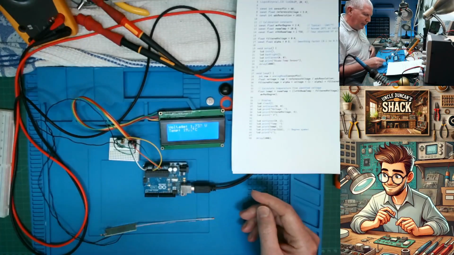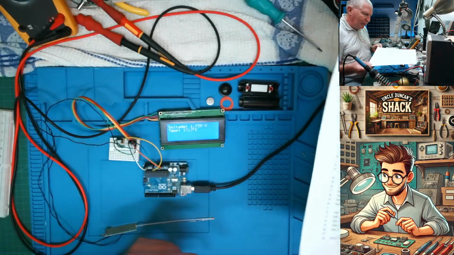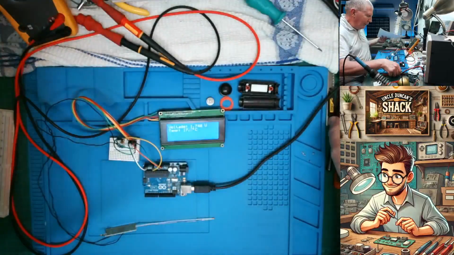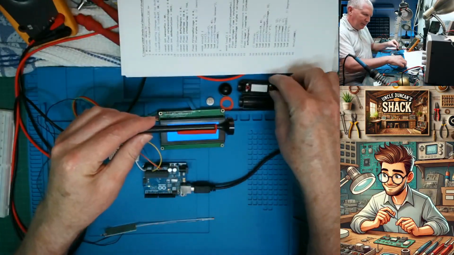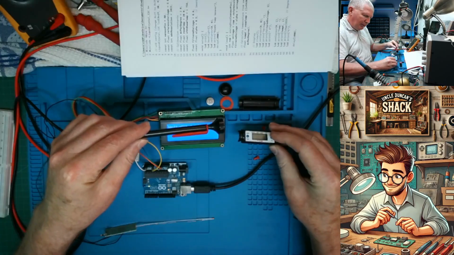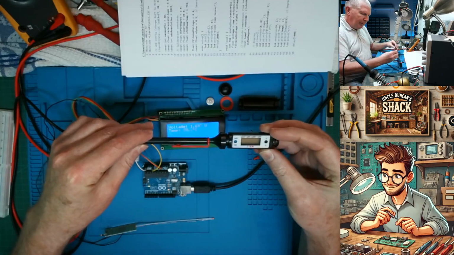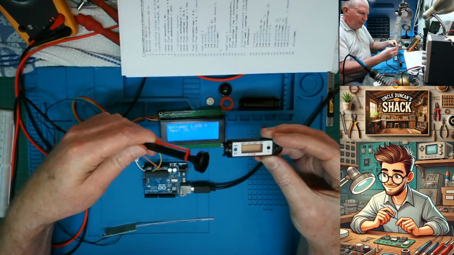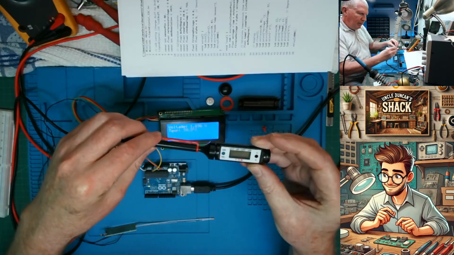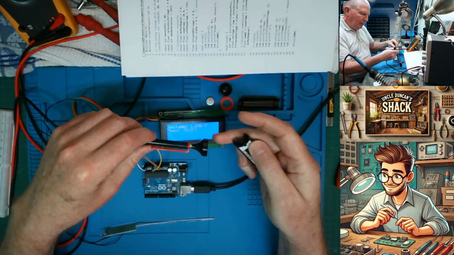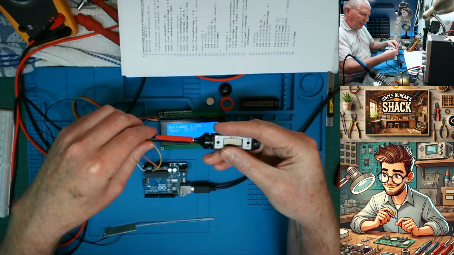Right, so what we got here is a cooking thermometer that I've taken to pieces. It is one of these which has got this style of bit on the end, screws together like that.